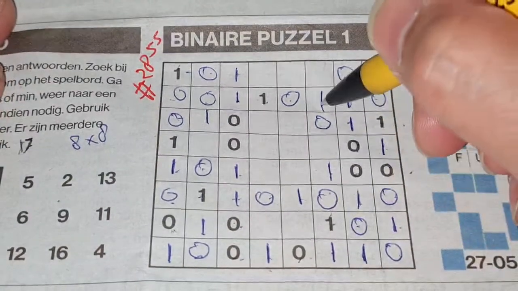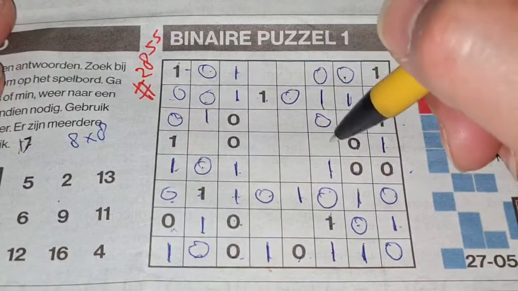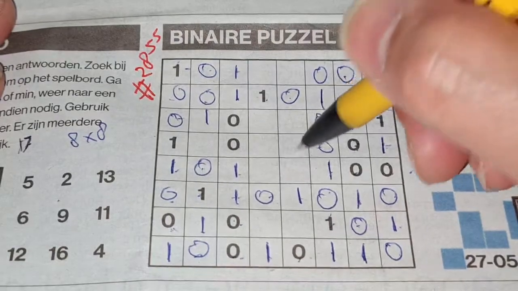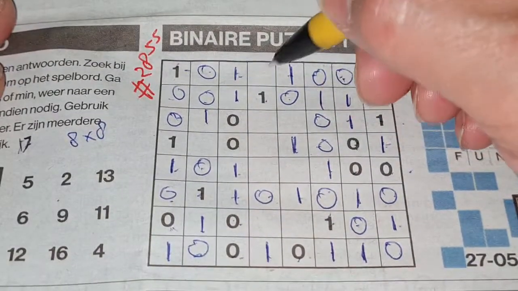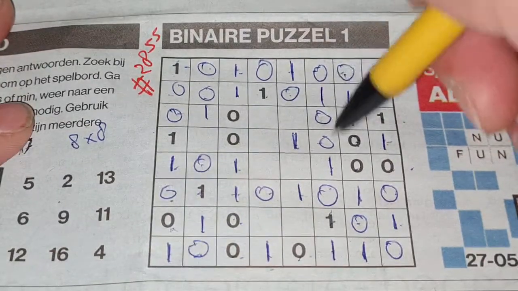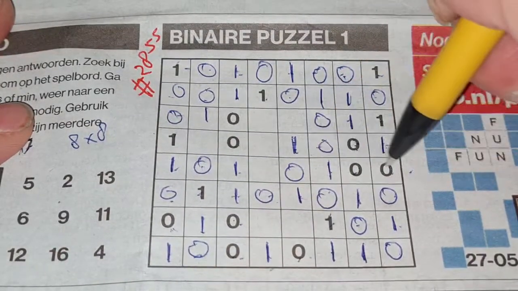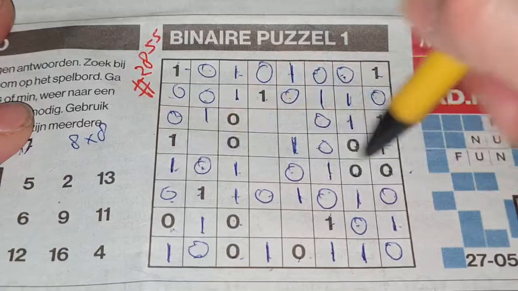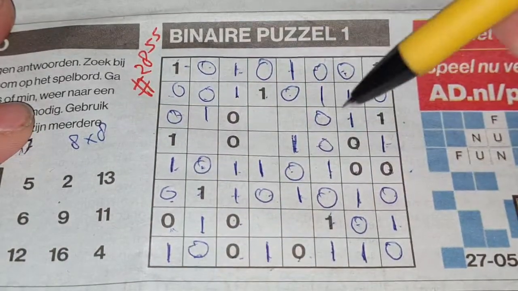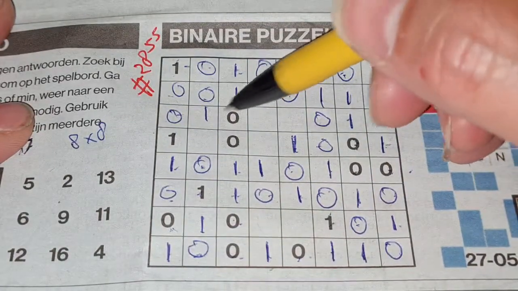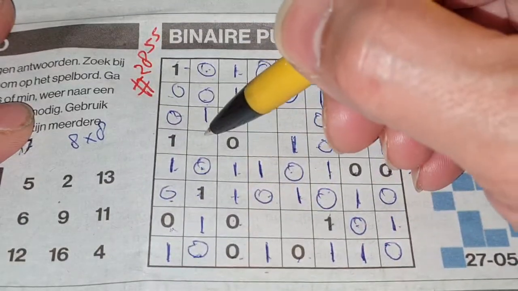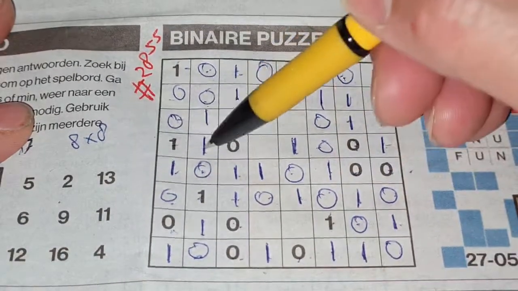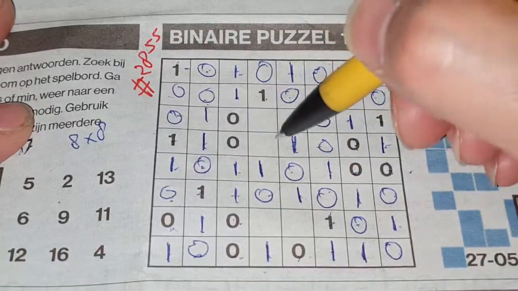Here we have 4 1s, so the rest are 0s. Double 0, here 1, there 1. Double 0, here 1, there 1. Between 2 1s comes a 0. Between 2 1s comes a 0. Now we have 4 0s, so the rest are 1s. 4 0s in the second column, so the rest are 1s. Here we have 4 1s, so the rest are 0s.